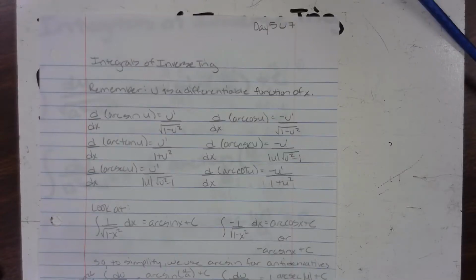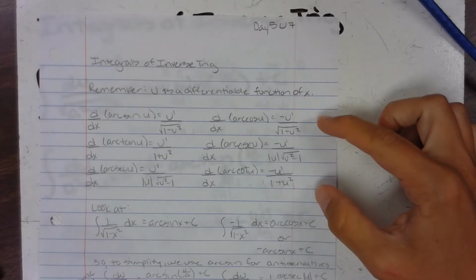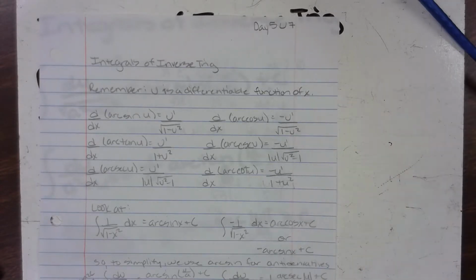Today we're going to look at integrals of inverse trig. Let's first remember the derivatives, and I've got them written up here. Review over them, look over them. We don't use these a lot. Some of the ones that pop up the most are the arcsine and arctan.